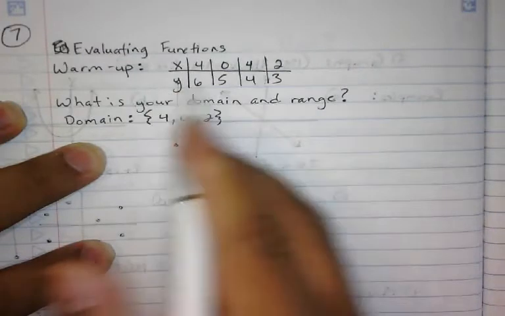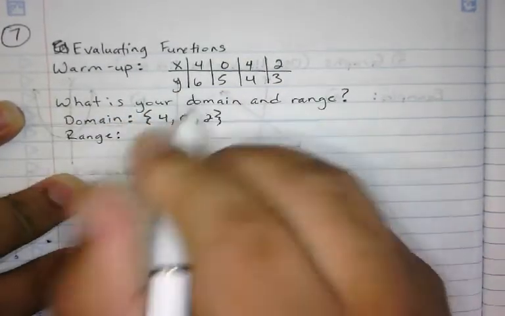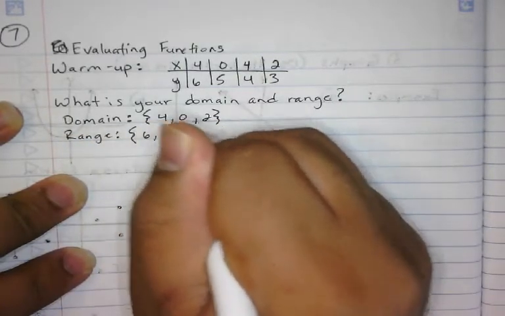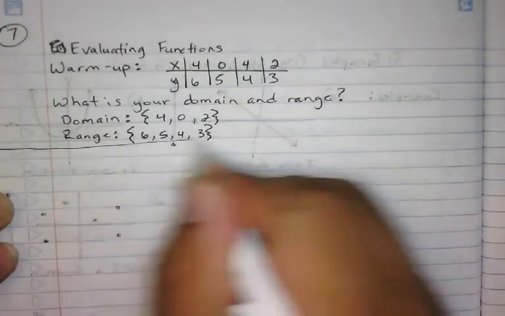Remember, your domain is all your x's, right? Range. What did y'all get for range? 6, 5, 4, 3. Good. Those should have been your answers for domain and range.